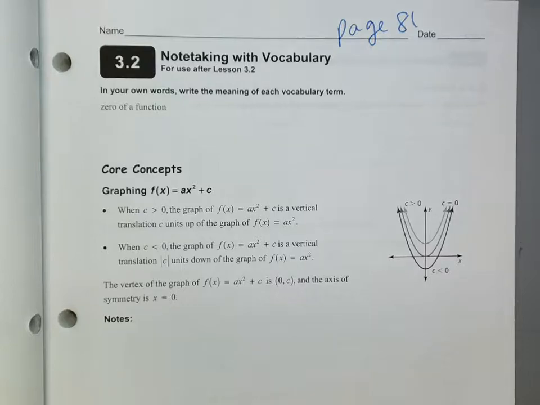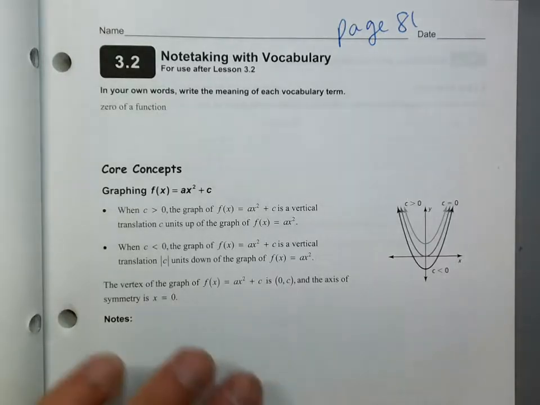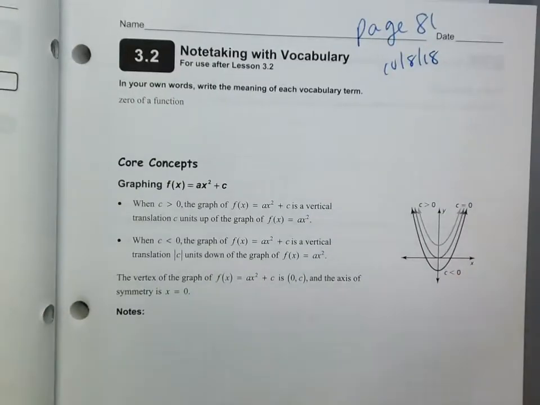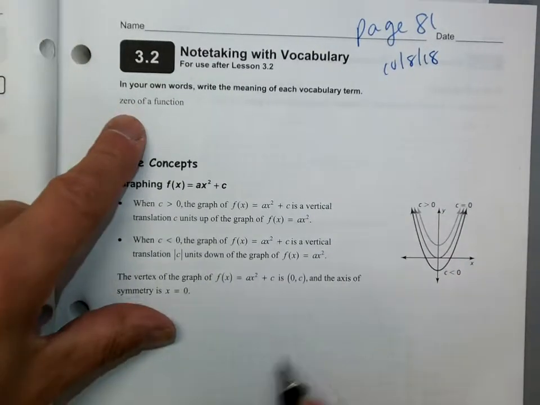Okay, here we go. So today's date, 10/8/18. All right, so first of all, a zero of a function, let's write this down.